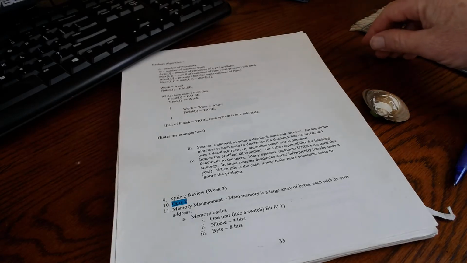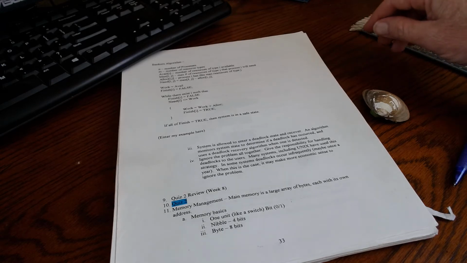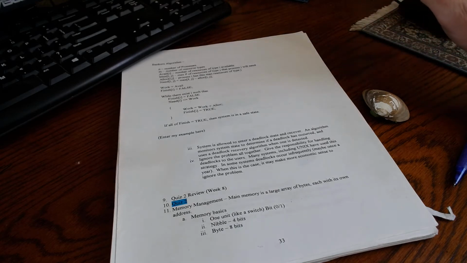Hey OS enthusiast, I thought I would go over our notes real quickly about our new section on memory management, and all I'm going to do is point out a few things that maybe aren't necessarily expanded on in the notes real clearly.